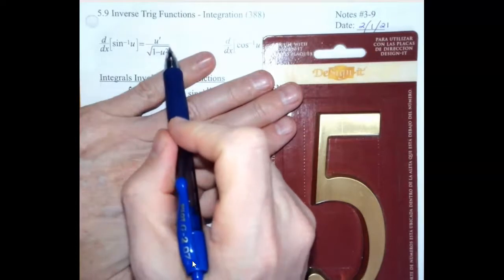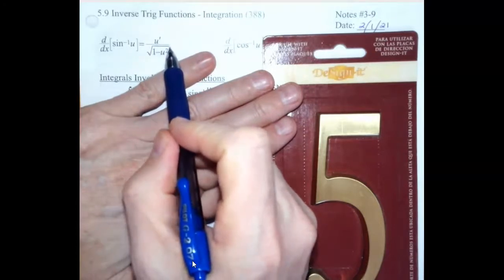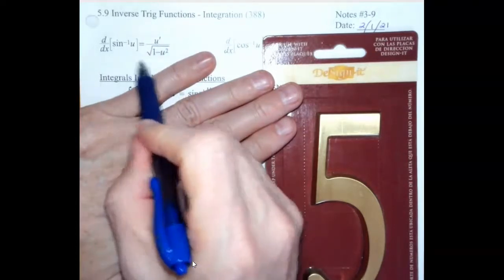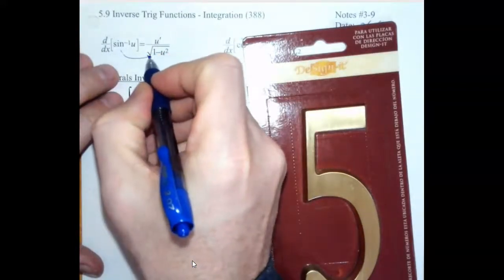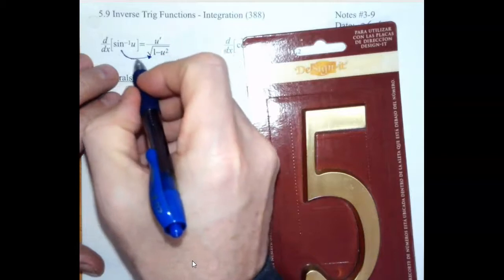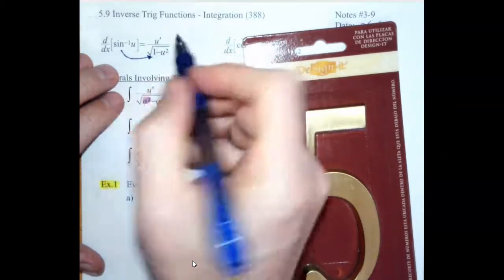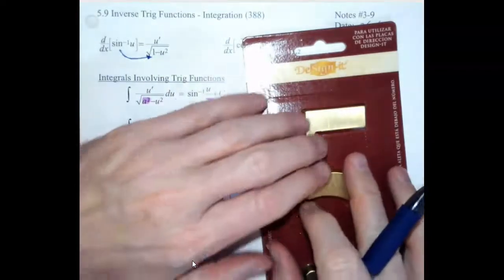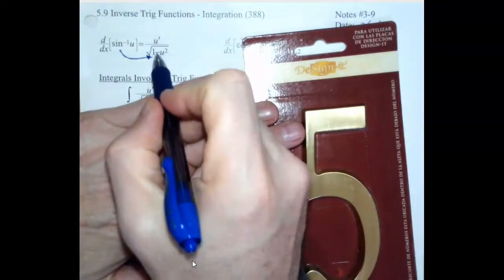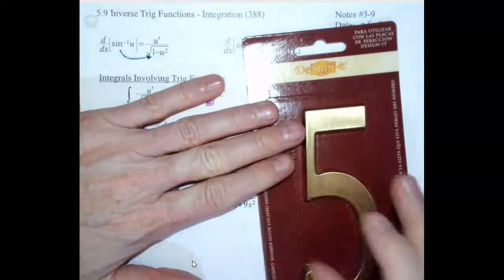They have square roots in the denominator except for tangent and cotangent. And since sine comes first, we put the 1 there. And if you remember, secant, these are flipped around and there's an extra absolute value of u there. And tangent is 1 plus u squared.